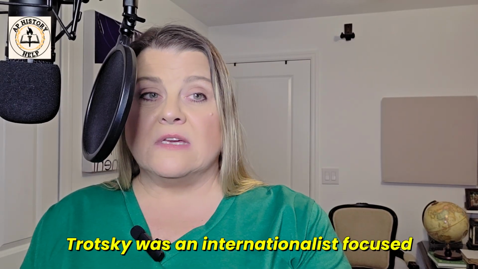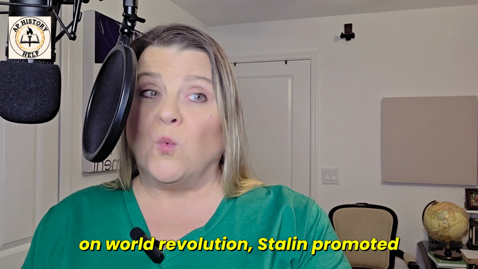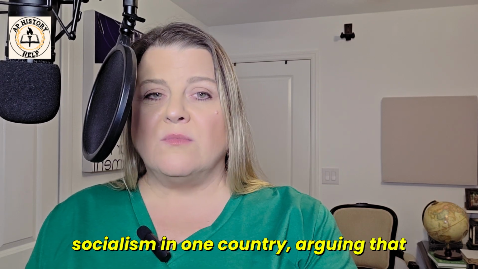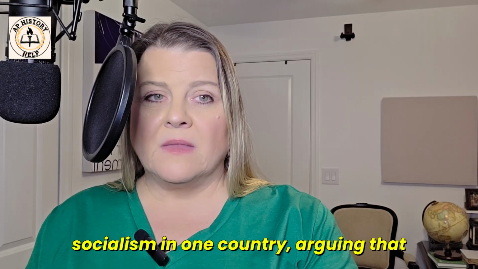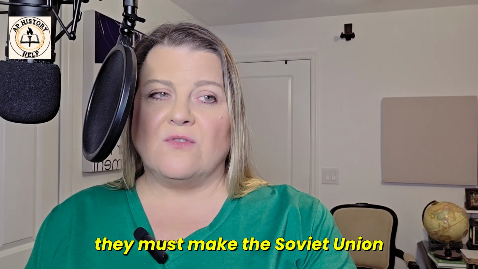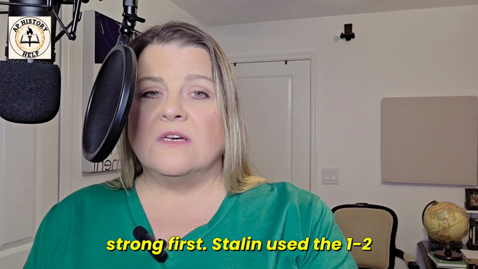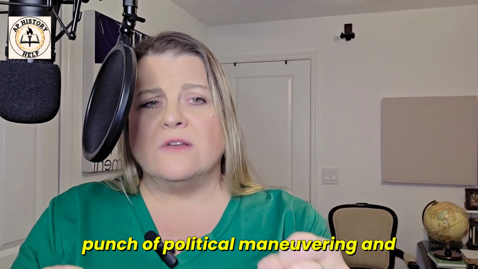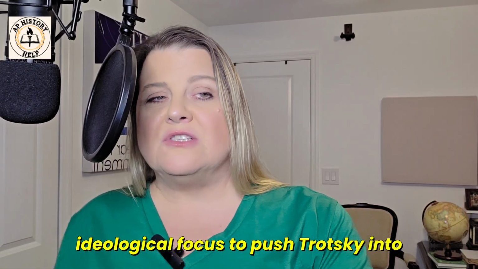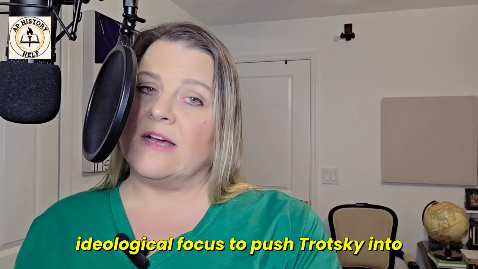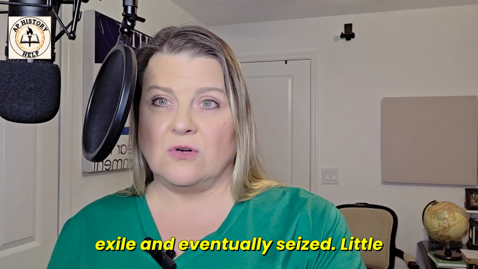While Trotsky was an internationalist focused on world revolution, Stalin promoted socialism in one country, arguing that they must make the Soviet Union strong first. Stalin used the one-two punch of political maneuvering and ideological focus to push Trotsky into exile and eventually seize total control.